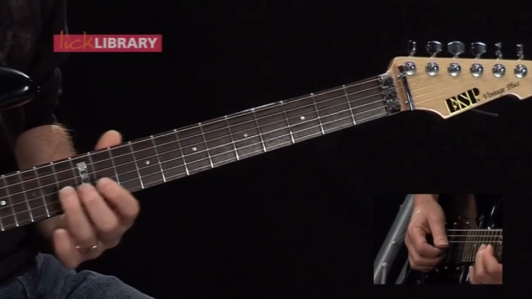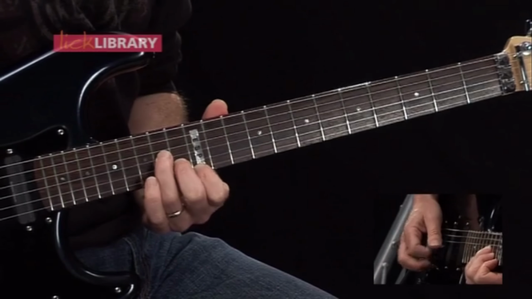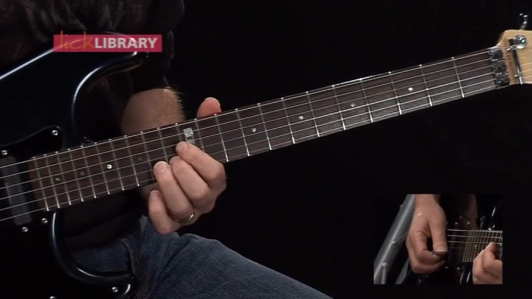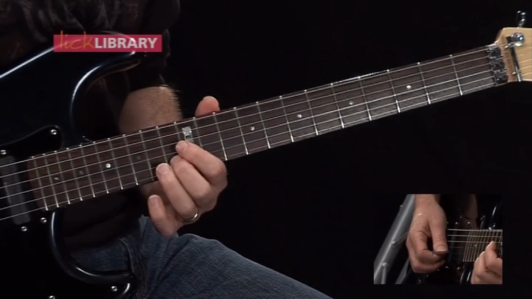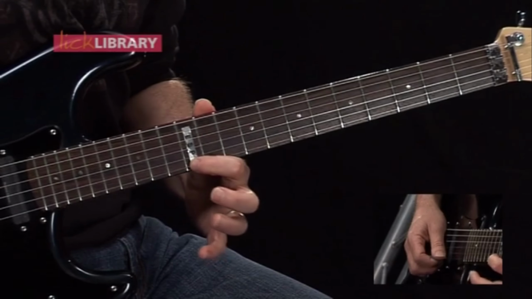Shifting positions once again, the next A minor triad looks like this. So the root note A is on the 14th fret of the G string. I'm playing C, the minor third, on the 13th fret of the B string, followed by the 12th fret of the high E string. I'm playing the 5th, E.